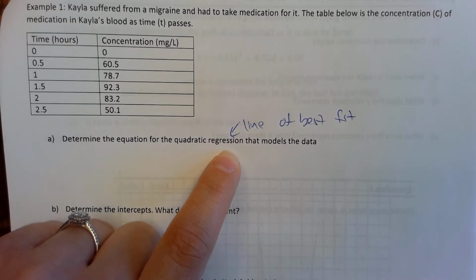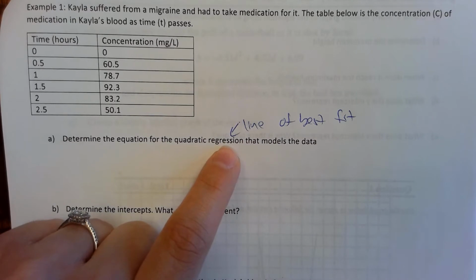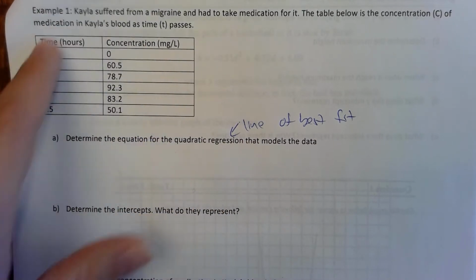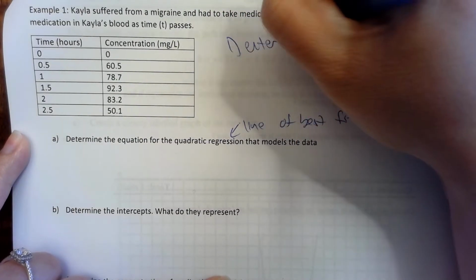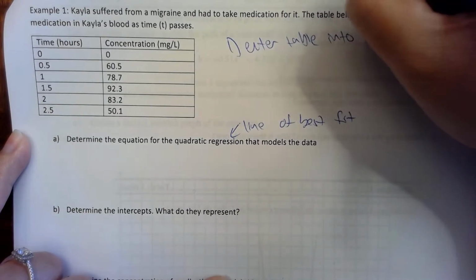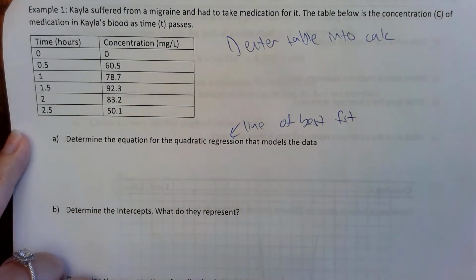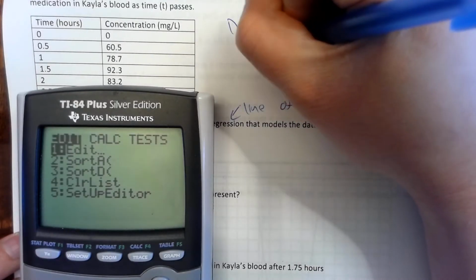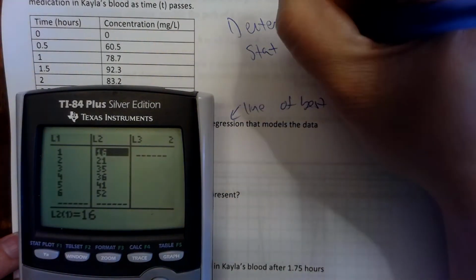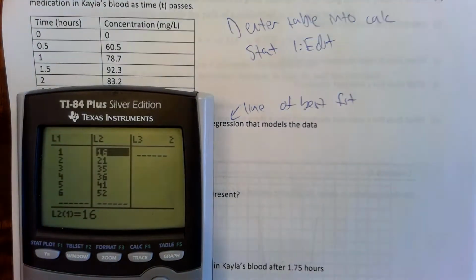Alrighty, so we're going to have to do some things before we can find the regression, and the first thing we have to do is tell our calculator about this table. So let's just say enter table into calc. So reminder of that, because it's been a couple days. I had this random graph in my calculator. I'm going to go stat. So let's write it down. 1 for edit. And then I had the last stuff that we were doing together in here. And I'd like to clear it. I don't want to clear each one individually. So I go up to the top, you hit clear and enter.